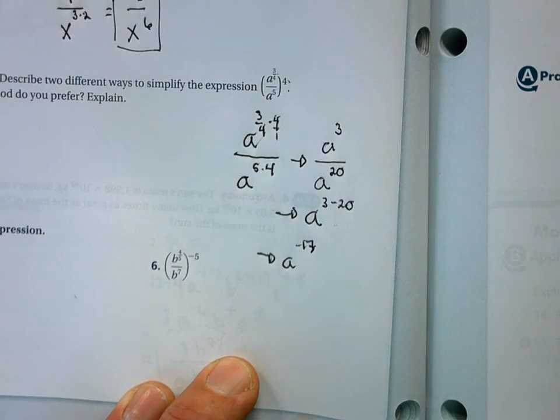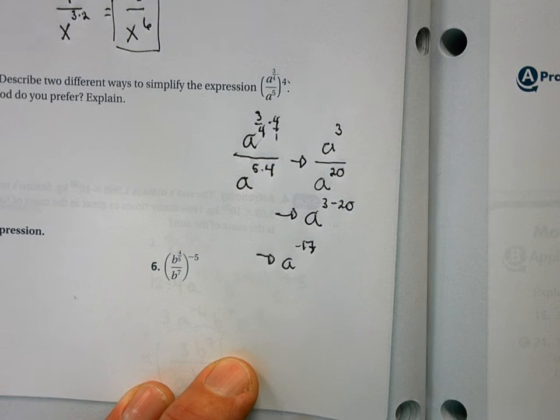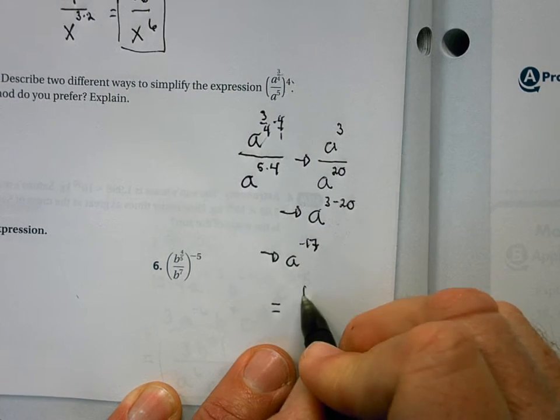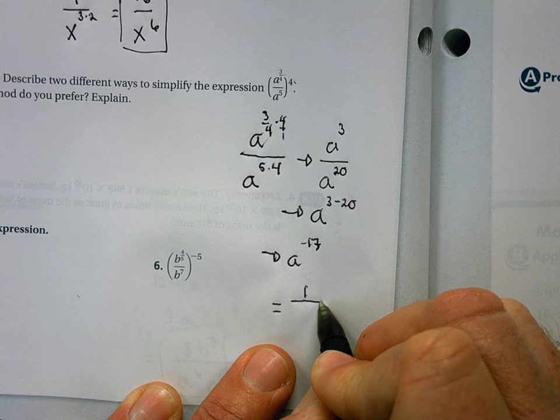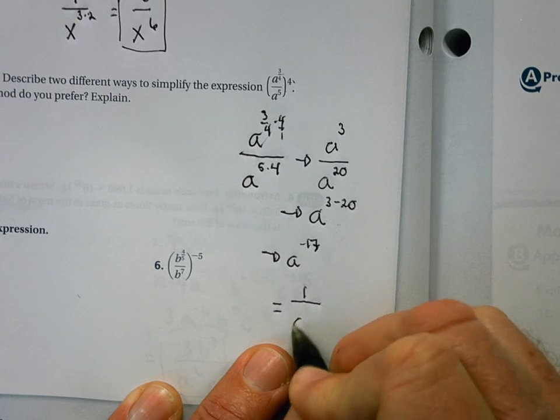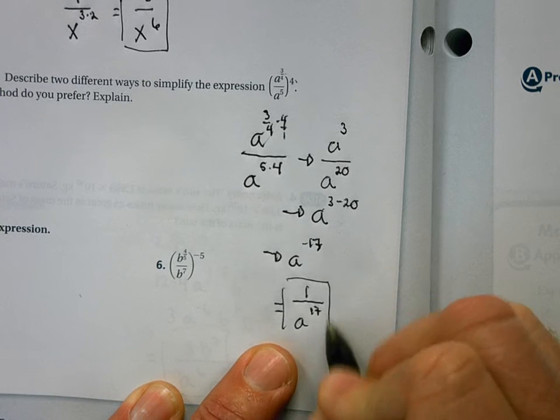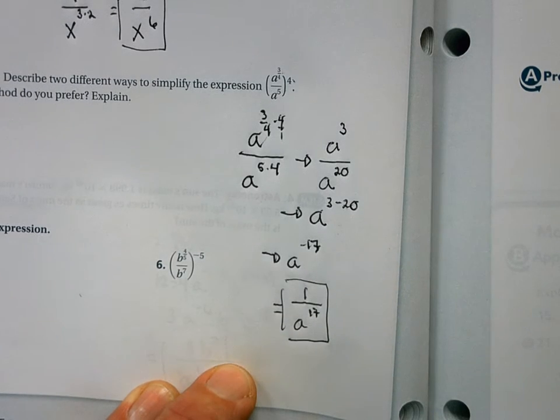But now what do you have to do to write your final answer? You've got to flip it. So what's my answer? 1 over a to the 17th power. Okay, so that's what part B would simplify into there.